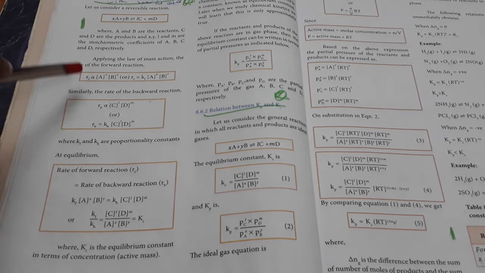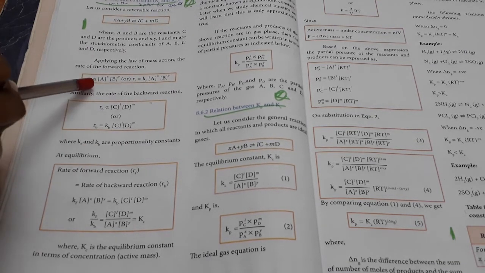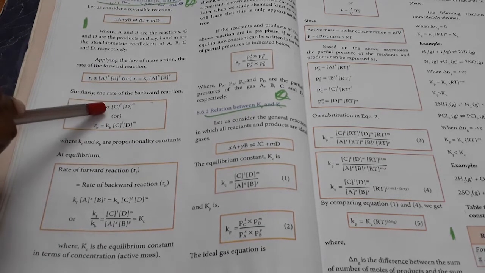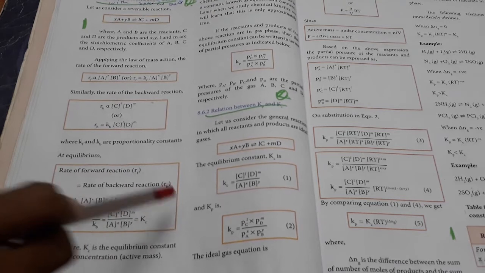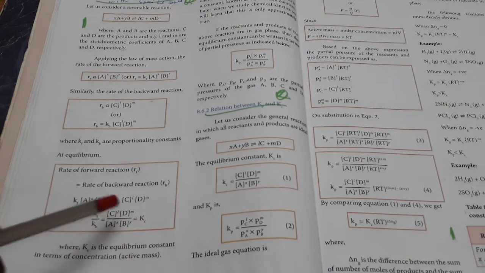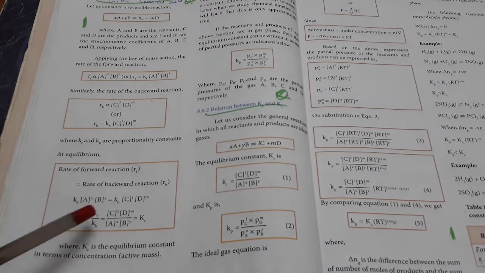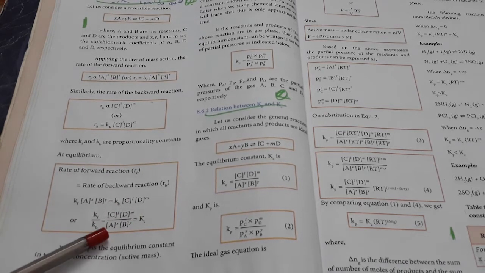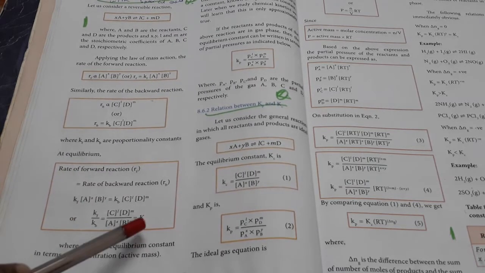For the constant, for the backward and forward rates we denote Rf and Rb. Okay. The rate of the forward reaction is proportional to [A]^x [B]^y. Likewise the backward rate Rb is proportional to [C]^l [D]^m. Okay. So in combined form, Kf [A]^x [B]^y is equal to Kb [C]^l [D]^m. Okay. And to find Kc, you replace the equation: Kf by Kb is equal to [C]^l [D]^m by [A]^x [B]^y. So this is the final one. So you just understand the final expression for the Kc value.